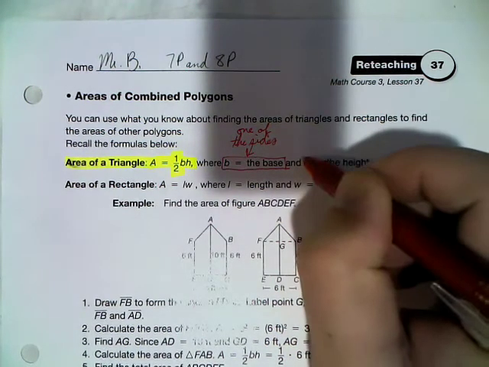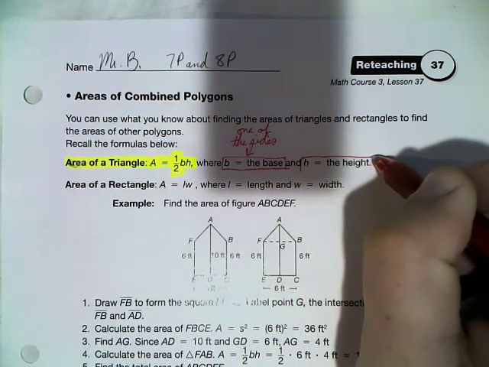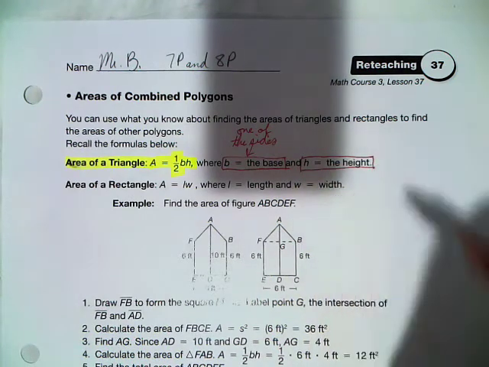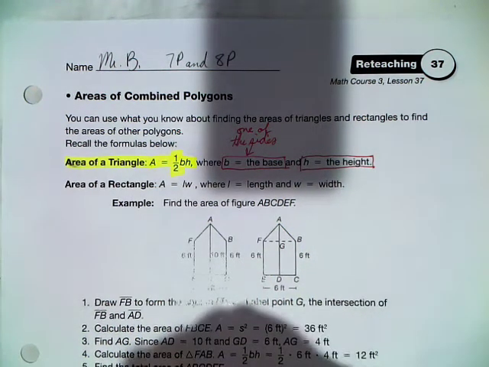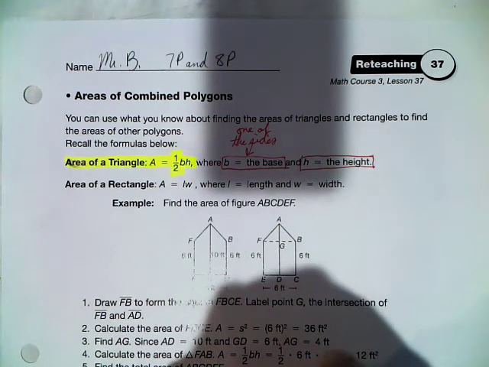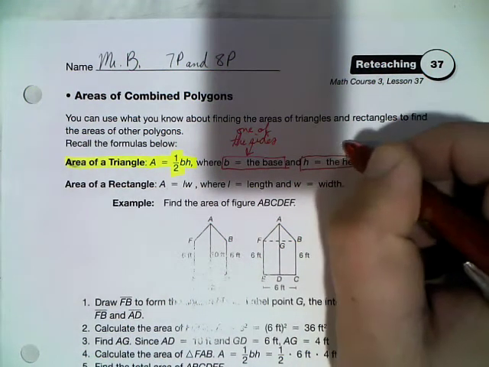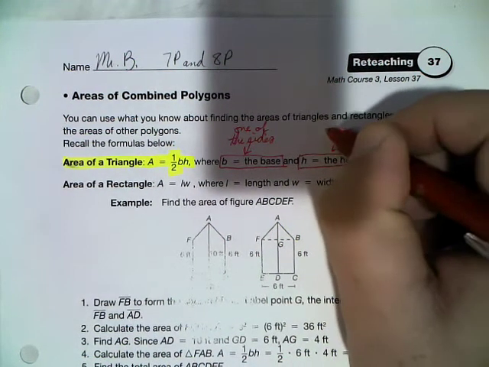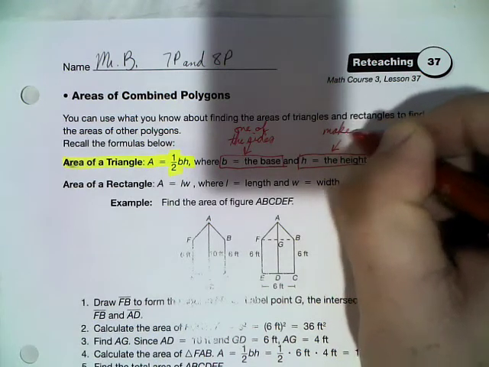Now, it's not just any side though, because it also pairs up with H, the height. And the height can be a side, but it doesn't have to be a side of your triangle. But what it does have to do is it does have to make a right angle with the base.